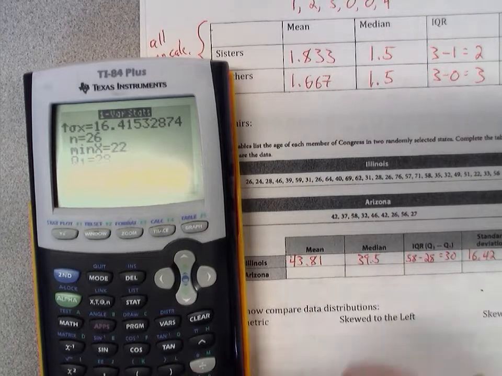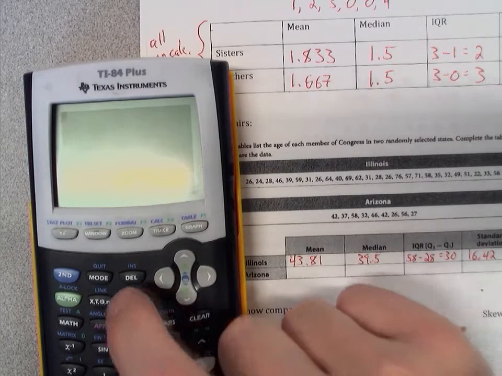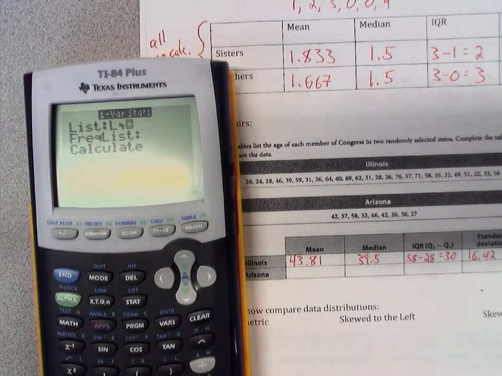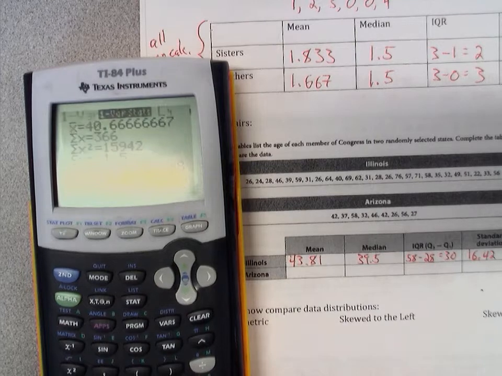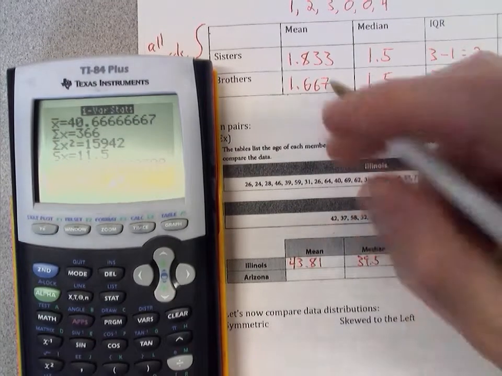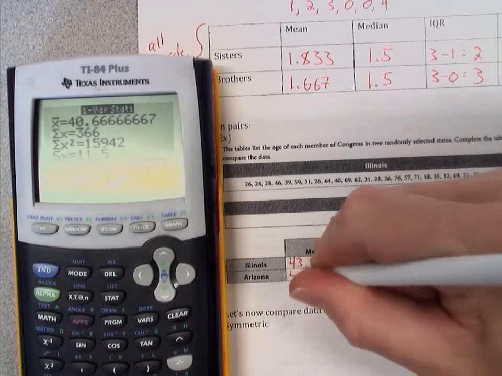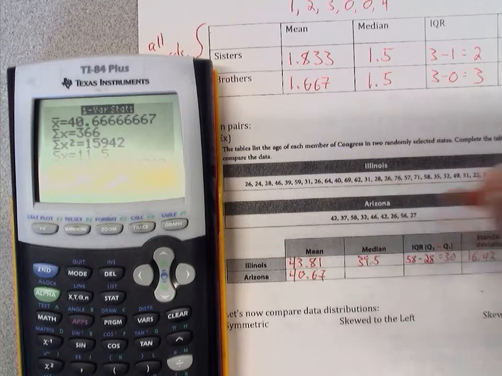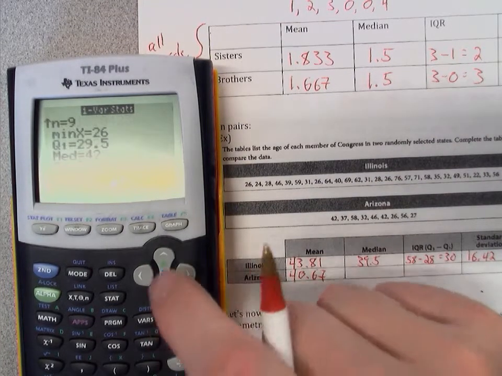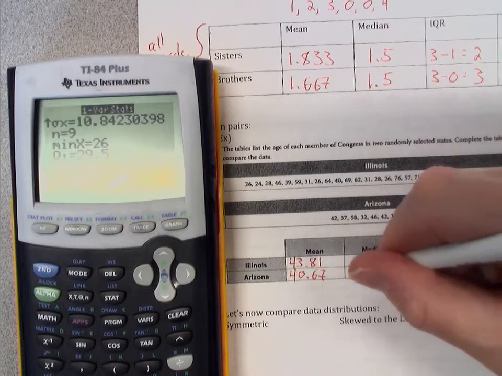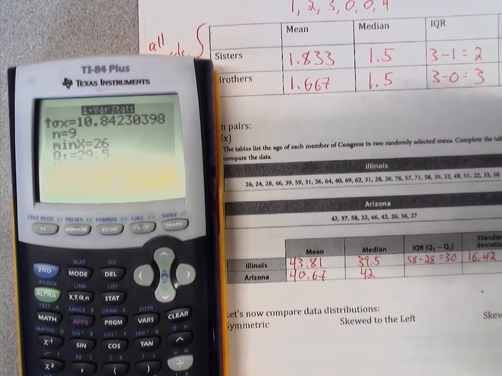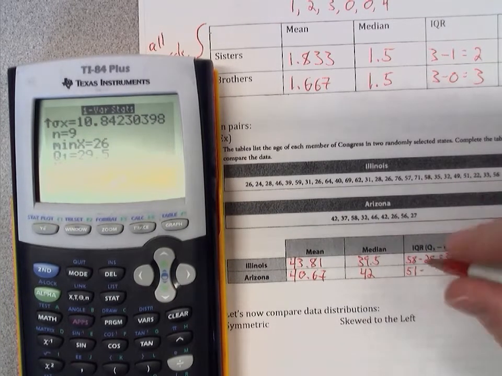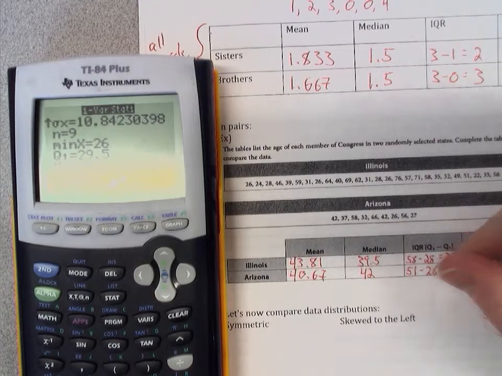Now I can do the exact same thing for Arizona: stat, calculate, one variable, clear that out, and choose L4. Go down to calculate. So the mean age of Arizona Congress people is 40.67. The median, if I scroll down, is 42, so they have a higher median in Arizona. And my interquartile range, the upper limit is the age of 51 minus the lower age is 26.